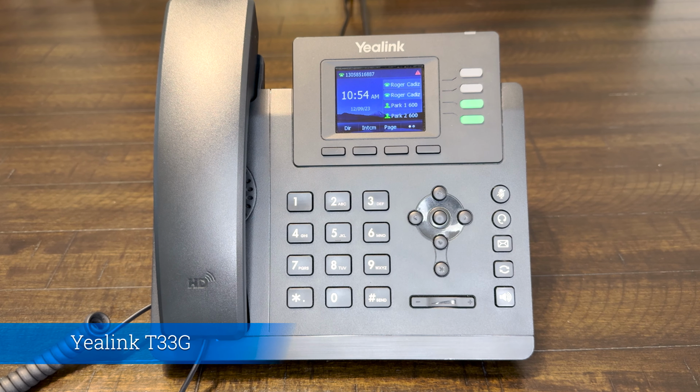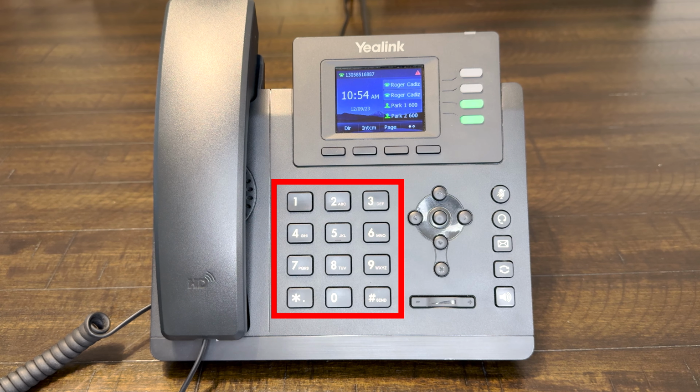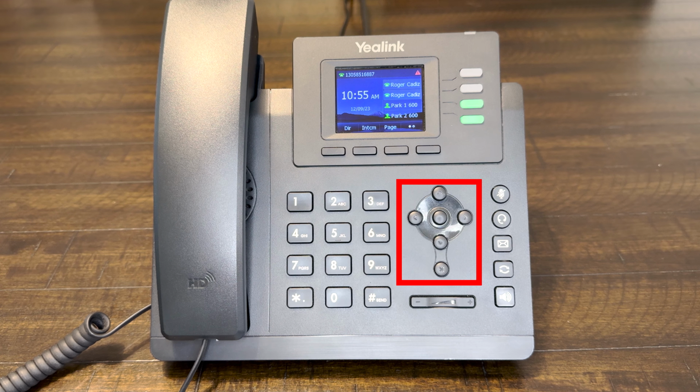Let's go over the phone. This is the handset. Then you have your keypad. Here you have your navigation buttons. The one in the middle is the OK button. And the one at the bottom is the cancel button.